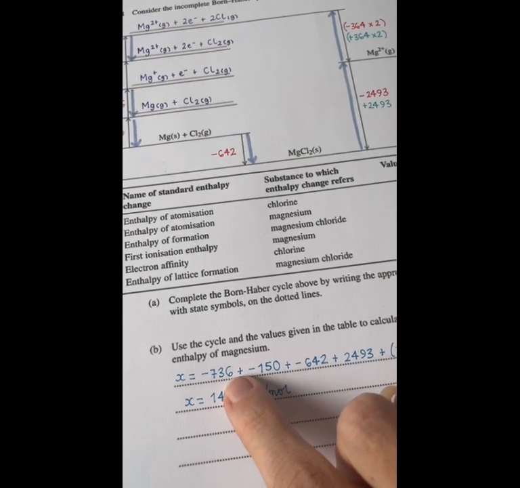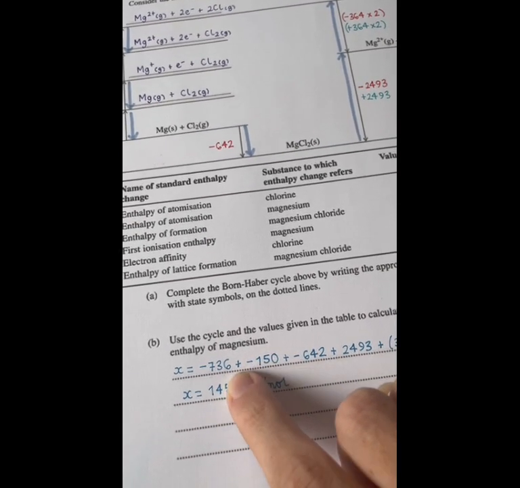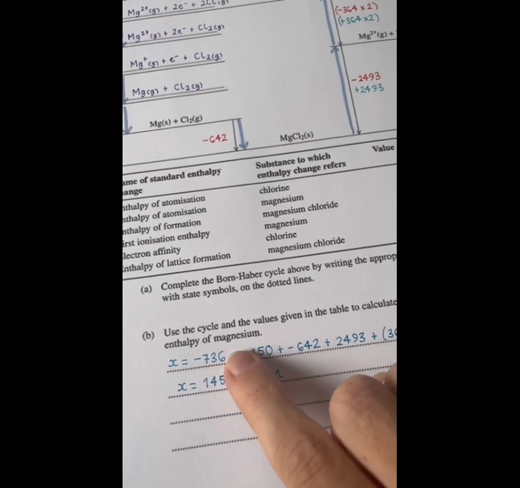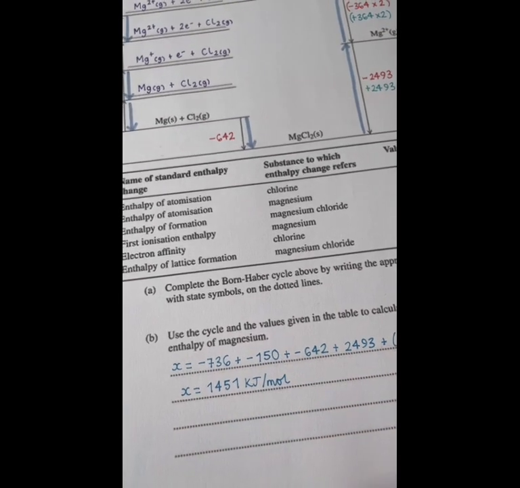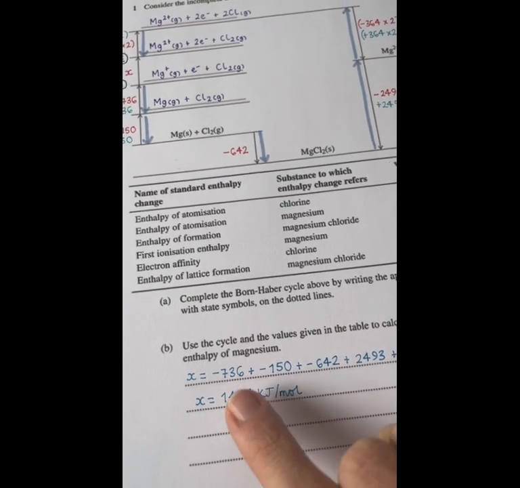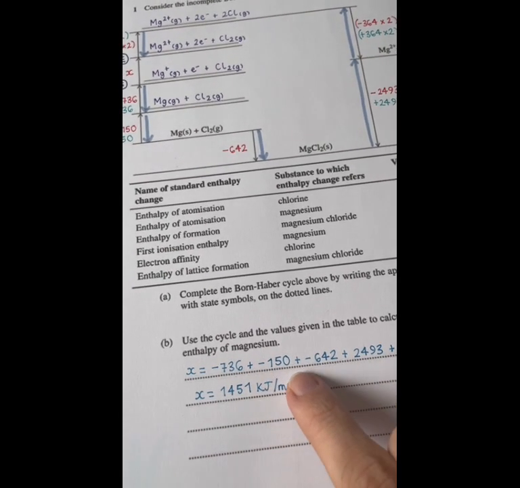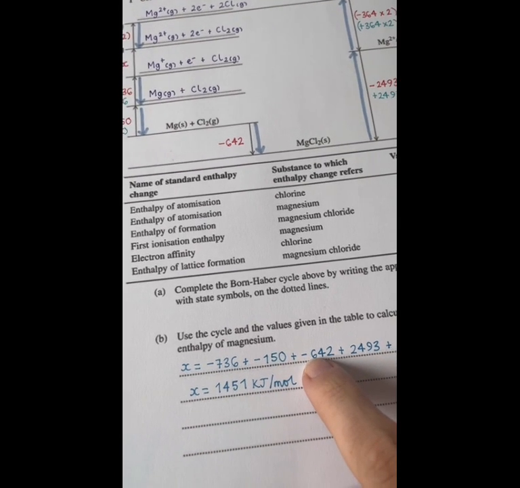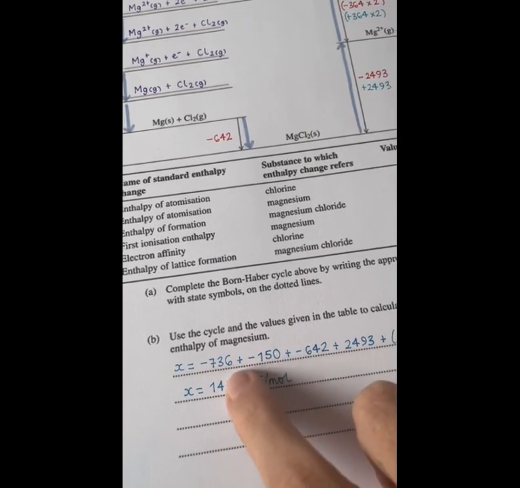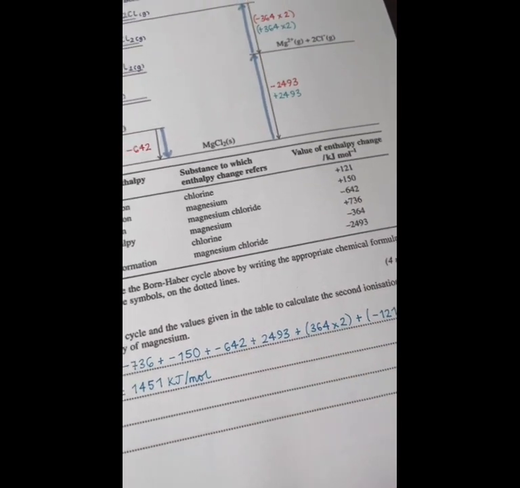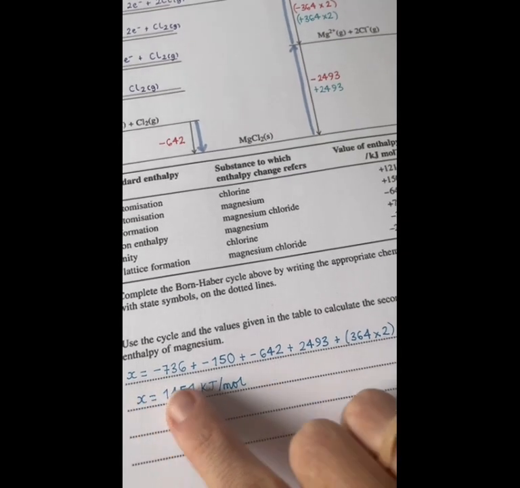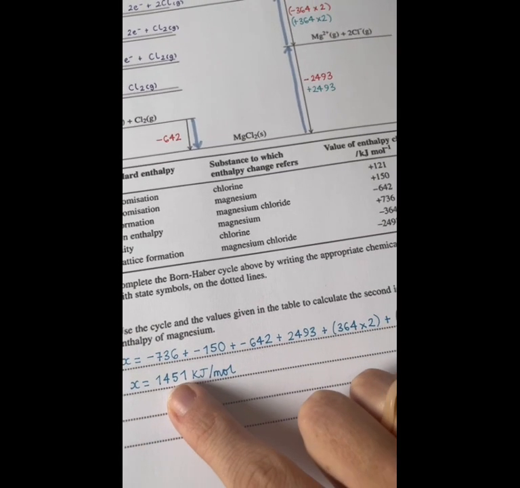So even though I've written that we're going to add a negative number, and I know that that means we're going to take that number away, I'm quite picky and I like to write it as plus minus 150, plus minus 642, because again, if I'm trying to do too many steps in one go, I'm likely to make a mistake. Now I put all of that on my calculator and I get the right answer.